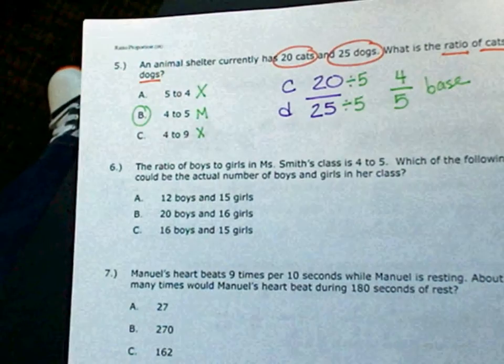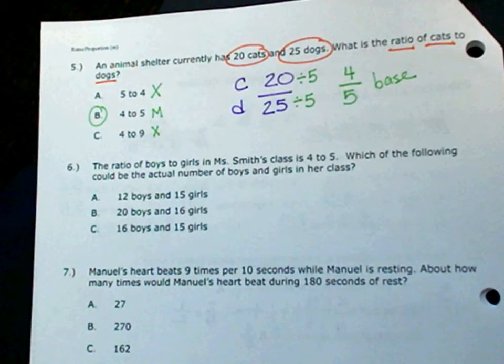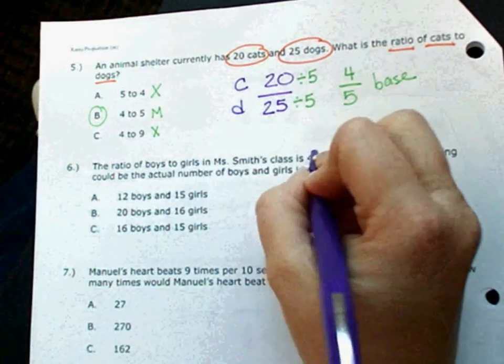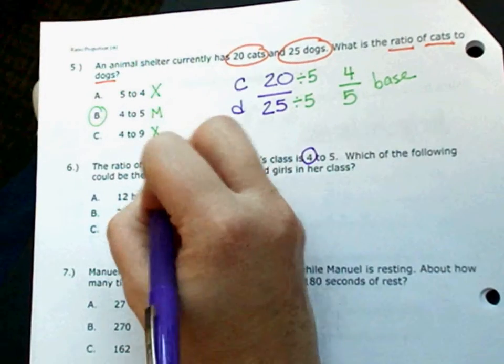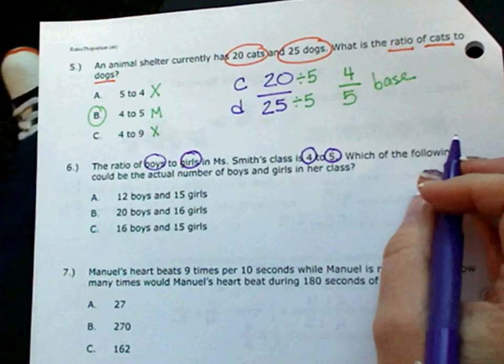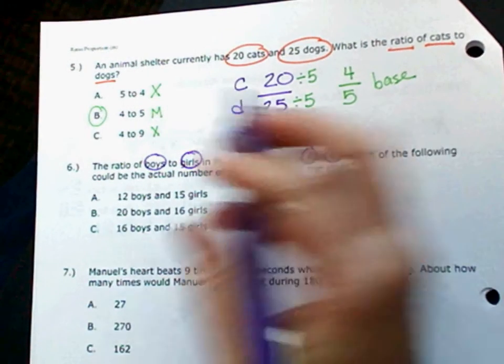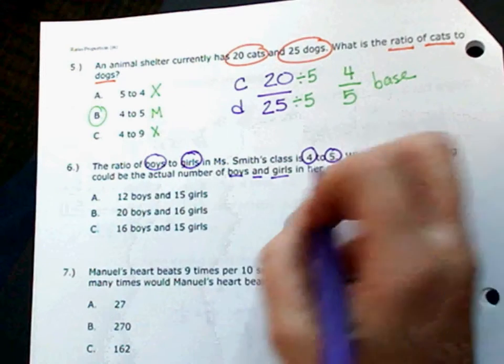The ratio of boys to girls in Miss Smith's class is 4 to 5. 4 boys to 5 girls. Which of the following could be the actual number of boys and girls in her class? So what I read first, I write first.